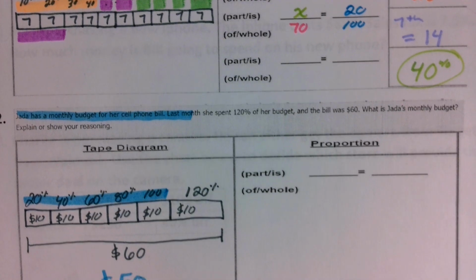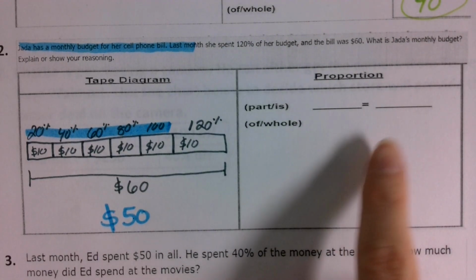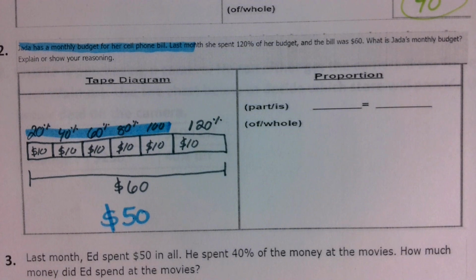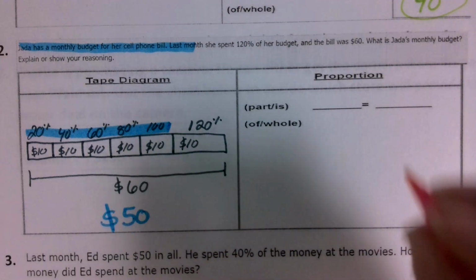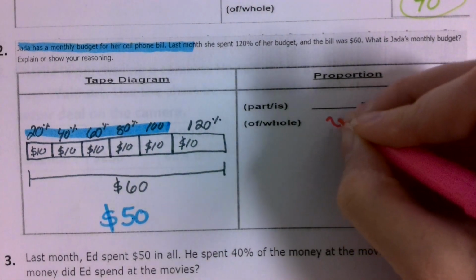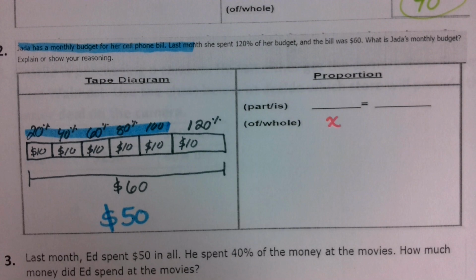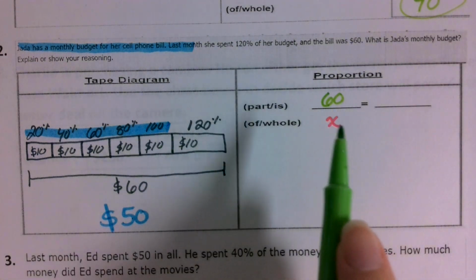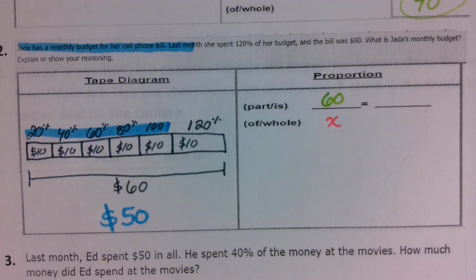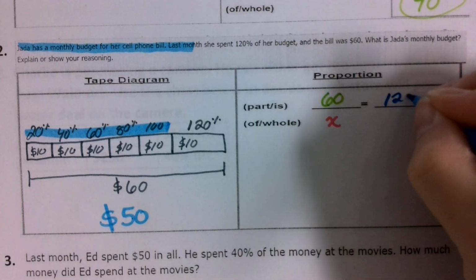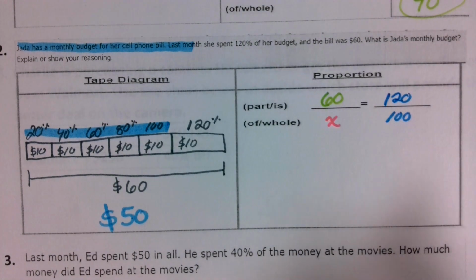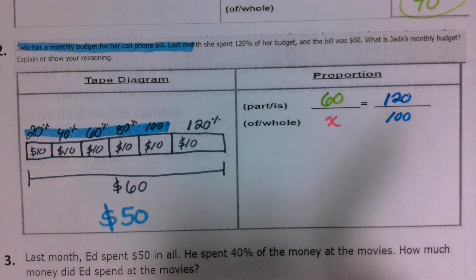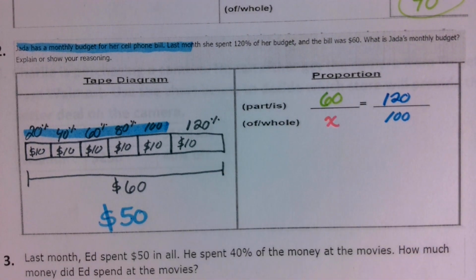Now we could also look at it using our proportion, where we do is over of equals a percent over 100. So the of, the whole, that's the budget. That's the value that we don't know. We do know that she actually spent $60. We do know the is $60. We do know her percent is 120 over 100. So it's obviously going to have a lower value for our of.